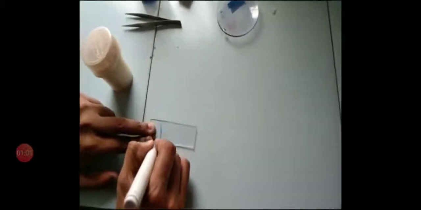Now in order to observe human cheek cells under a compound microscope, we need a watch glass, glass slide, toothpick, forceps, methylene blue solution, cover slip. And lastly, we are going to use a compound microscope. Now with the help of a marker, we are going to mark it on a glass slide. And we are going to turn it.